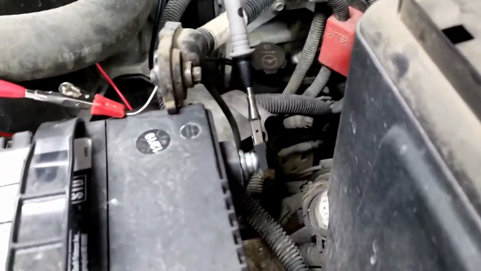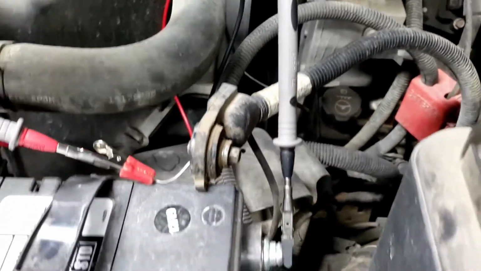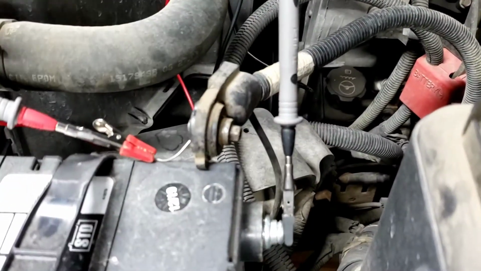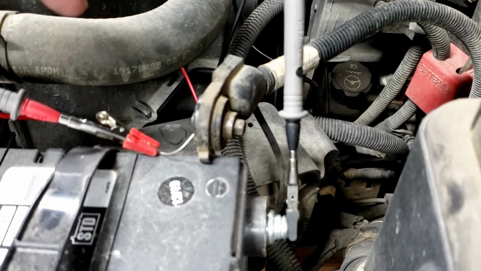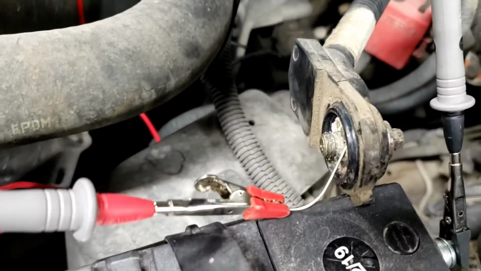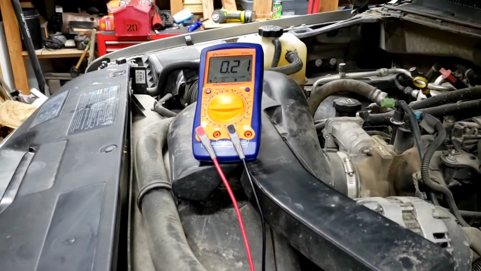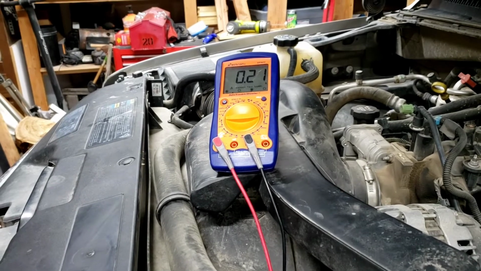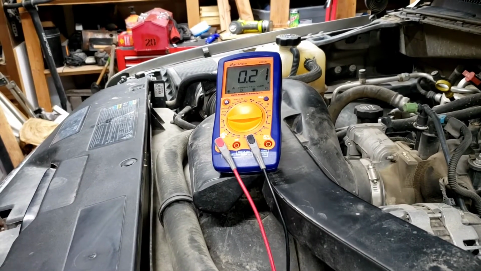I started higher because I don't know how many amps it's going to draw. I just take the negative lead off. You can do the positive one too. And I put this meter in series, meaning I got one lead going to the battery, one lead going to the cable, and I had to put a little pin in there because there's corrosion in there. When I first hooked it up, I was getting 1 amp, because modules are turning on.